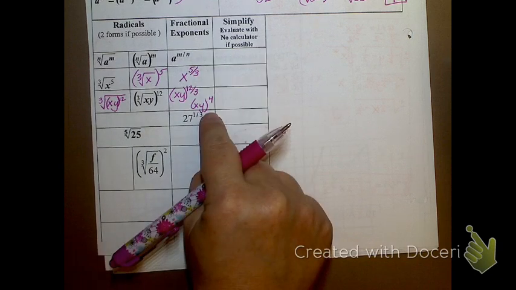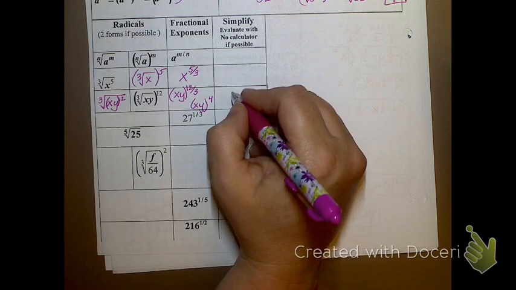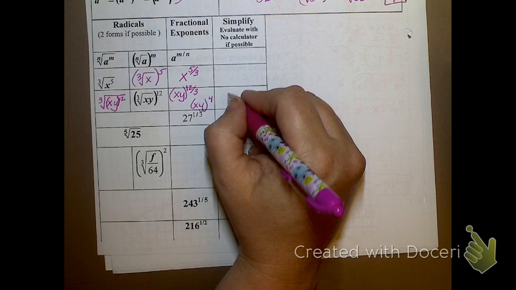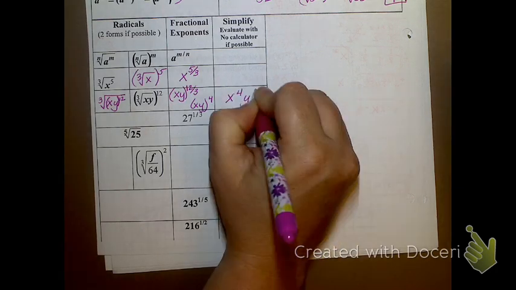Do we write that in the simplified box? Well, here's how I would write it completely simplified. Because completely simplified, we don't want parentheses if we can avoid it. I would write it x to the 4th, y to the 4th. Or to the 5th. Let's see if I can write what I'm trying to write. There we go. That's how it would be completely simplified.